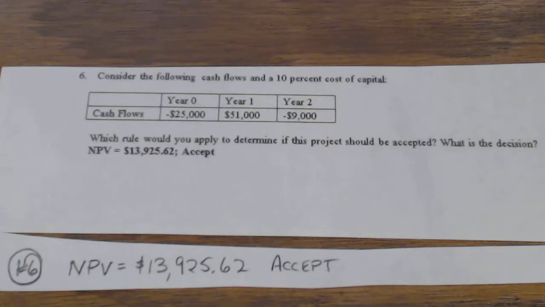IRR just tells you at one point you break even, that you have 0. So you can use that because you can say, okay, if it tells you you break even at 10%, that means at 9% you're going to make money, but it doesn't tell you how much. At 11% you're going to lose money. Net present value tells you at a certain cost of capital what you're going to make. Okay, and so you just plug these in. It's really simple. There's nothing tricky to it. Just know that you use net present value. In this case it was $13,925. You would accept the project because it's $13,000 positive.